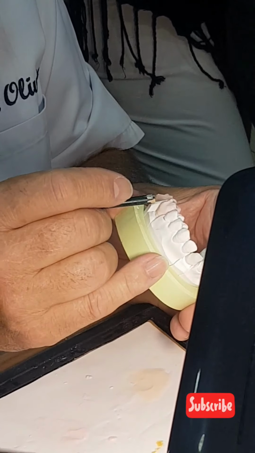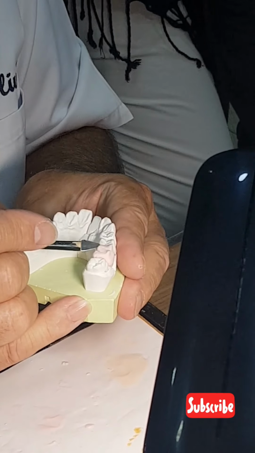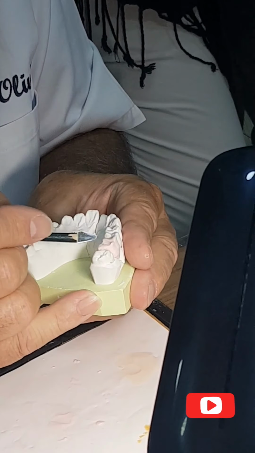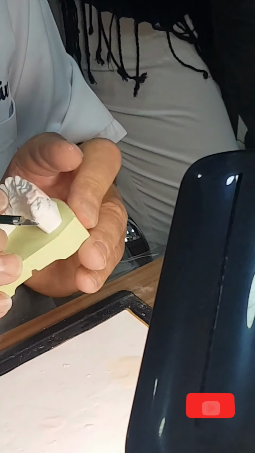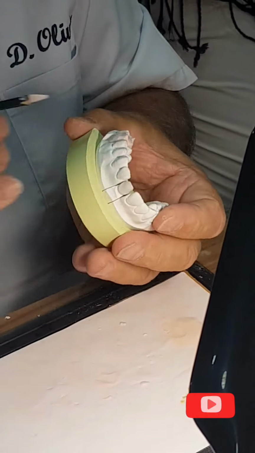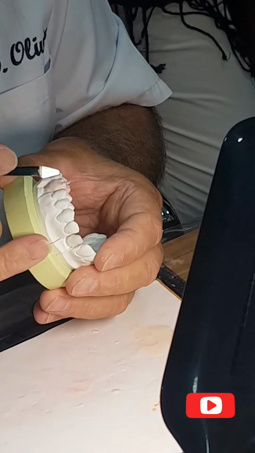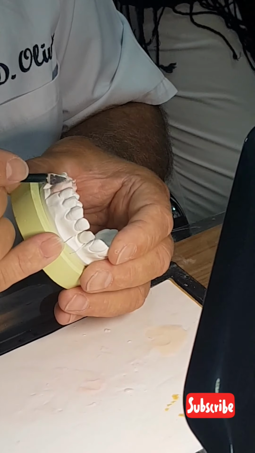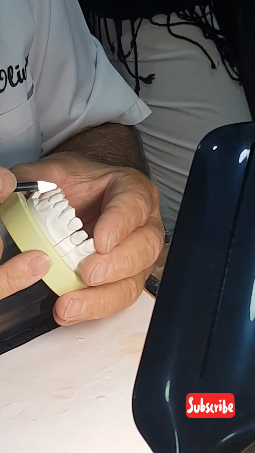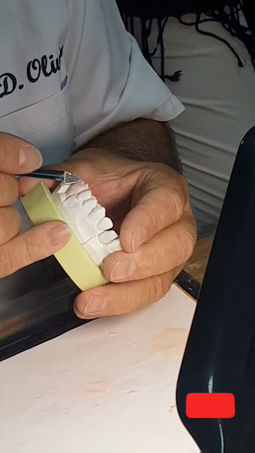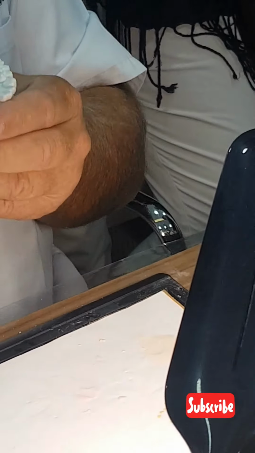I start here. I continue behind, for the premolar, for the molar. In one minute, you see the concavity is coming. I just have to place my mamelon well.